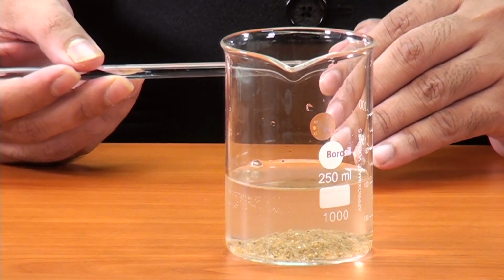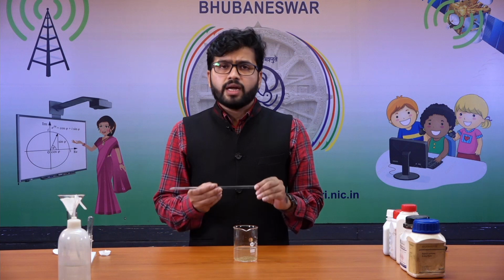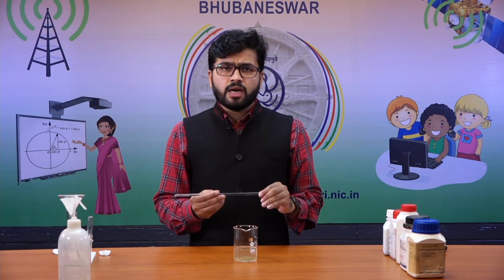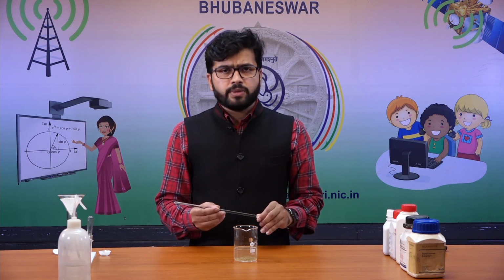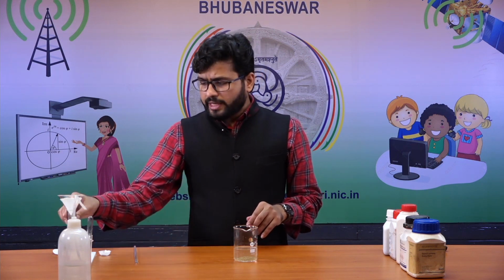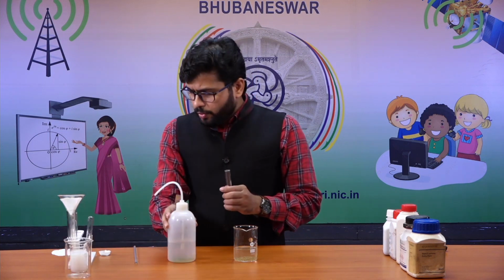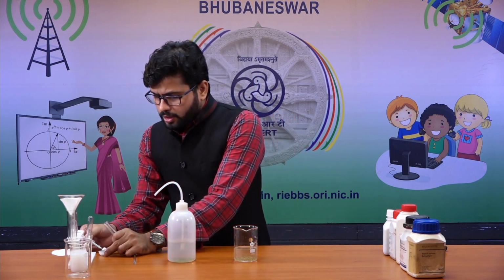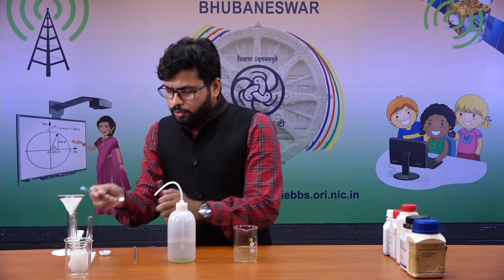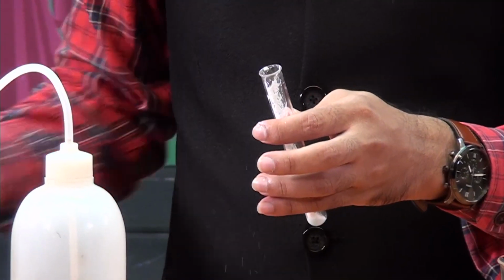What is the reason behind it? The reason being, as the particles are big enough and heavier, they will settle down at the bottom. Another experiment that we can do is with chalk powder and water. So I'll take a test tube and to it I'll add a small amount of chalk powder, and to it we'll add water.